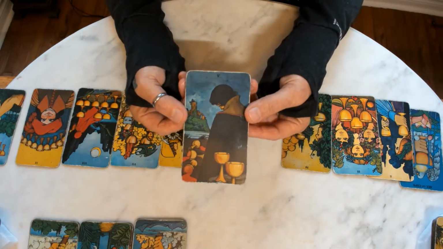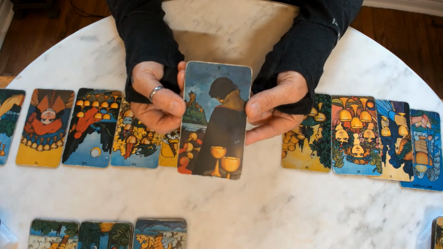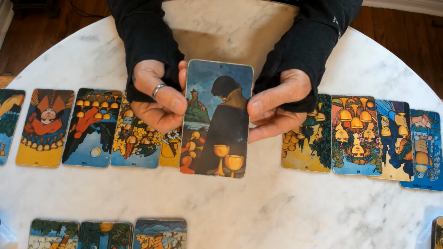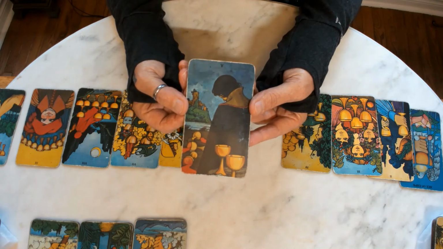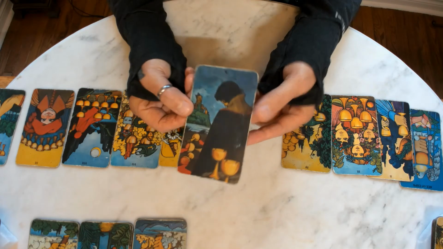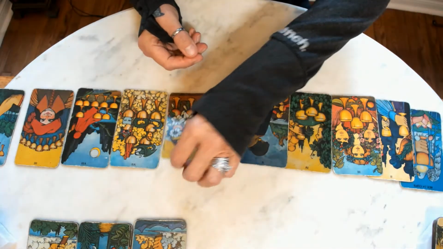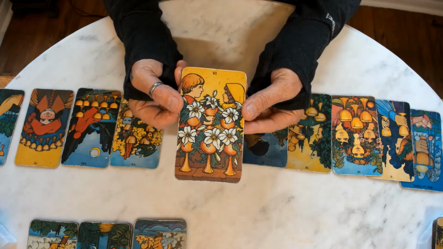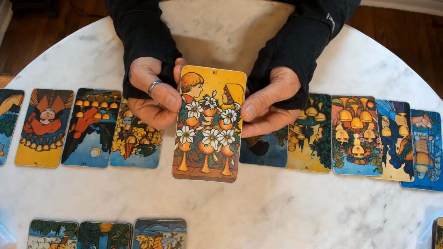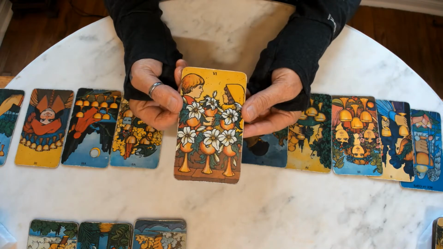Here, in the Five of Cups, could be when the relationship breaks up. It could be where there's an injury. And then in the Six, this for me is the emotional triggering that definitely is connected somehow to our childhood.